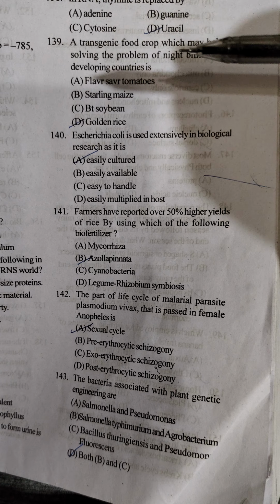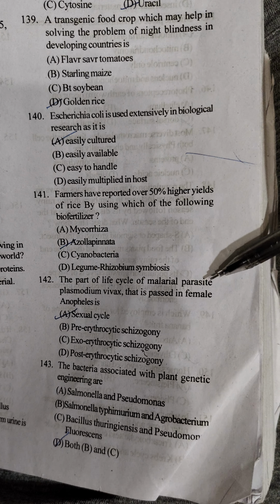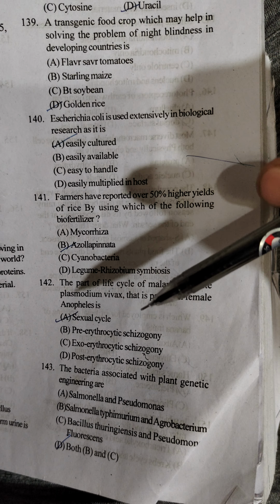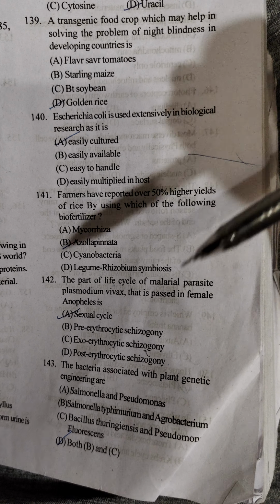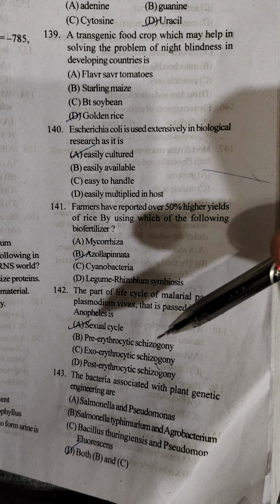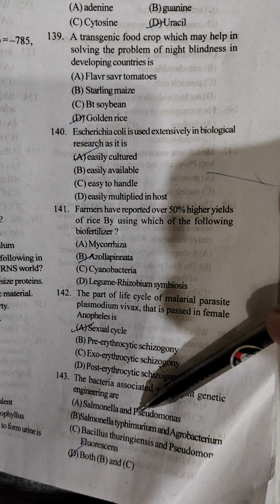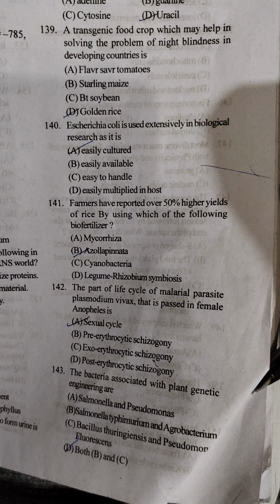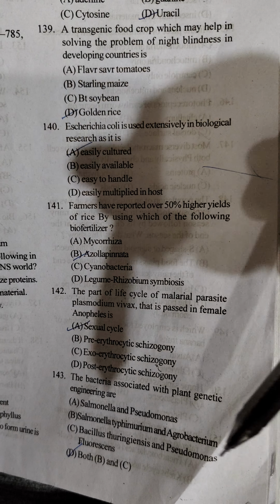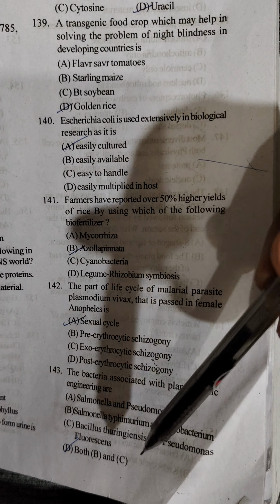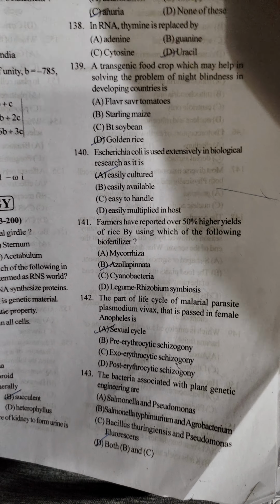Yes, so the right answer will be the sexual cycle, because the sexual cycle occurs in the malarial parasite, that is in Plasmodium vivax itself. Okay, the bacteria associated with plant genetic engineering are: Salmonella and Pseudomonas syringae, Salmonella typhimurium and Agrobacterium tumefaciens, Bacillus thuringiensis and Pseudomonas fluorescens. Okay, so I think options B and C are correct. Yes, option D, that is Salmonella typhimurium and Agrobacterium tumefaciens, with Bacillus thuringiensis and Pseudomonas fluorescens. Okay, B and C. Okay, let's move to the 144th question.